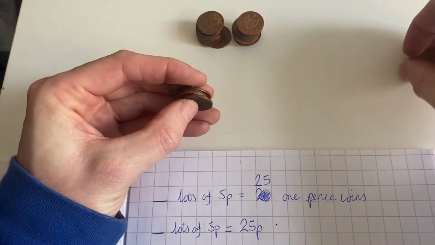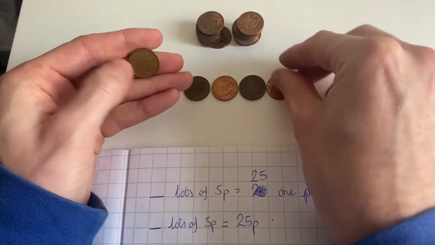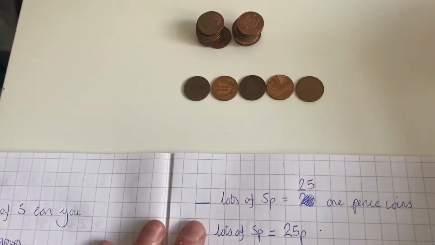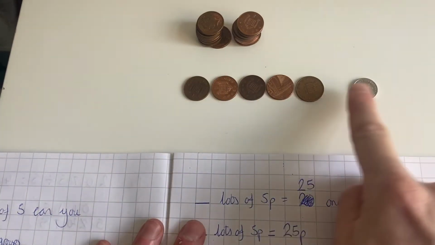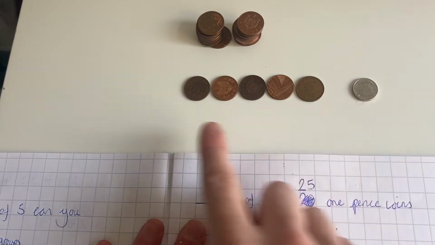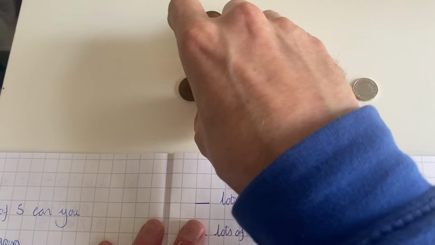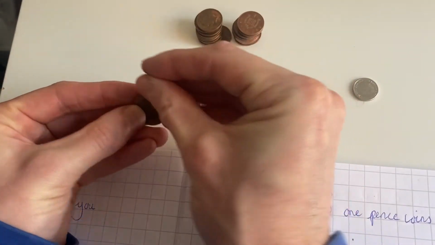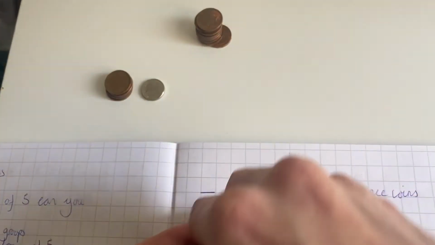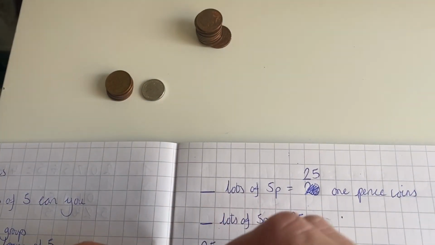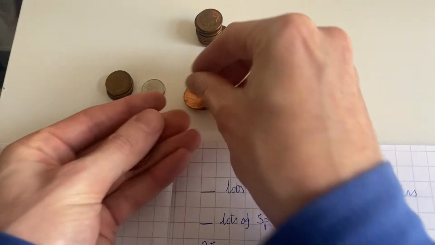Now, every 5p that we have is equal to one 5p coin. This value is the same as this value. So we've got a group there of 5p. We're going to just leave that there. We're going to see how many more groups of 5 we've got. 1, 2, 3, 4, 5.